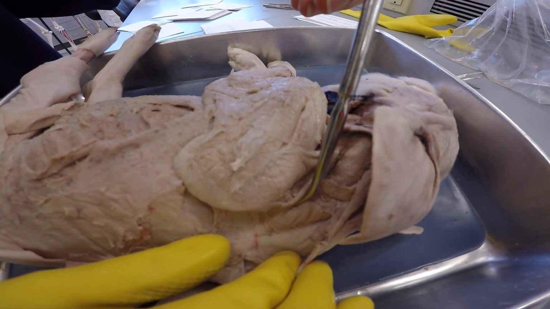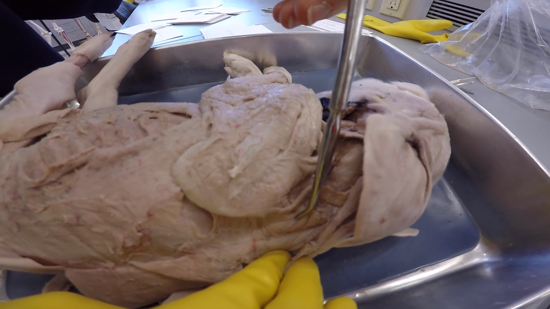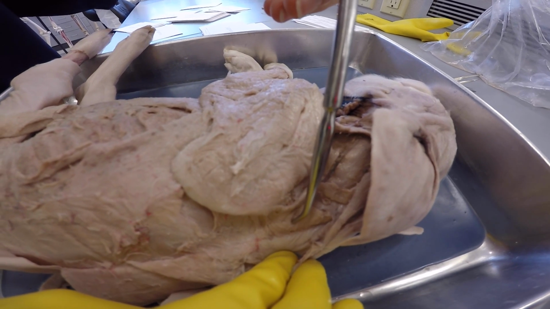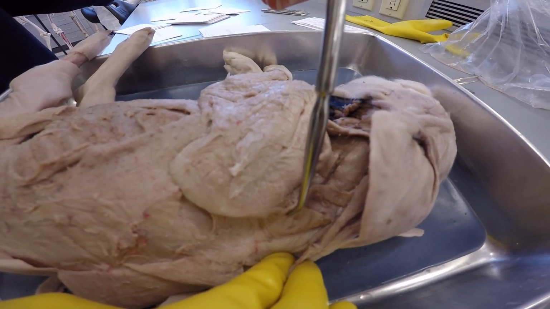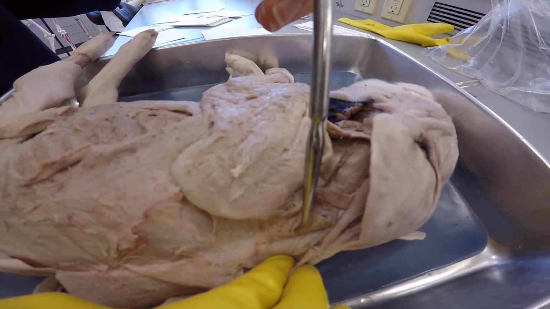This is the rhomboideus. It originates at the spinous process of the cervical and thoracic vertebrae, and it inserts at the medial border of the scapula. It shifts the scapula towards the midline, so it adducts the scapula and performs downward rotation of the scapula.